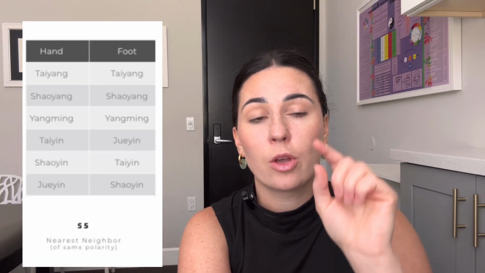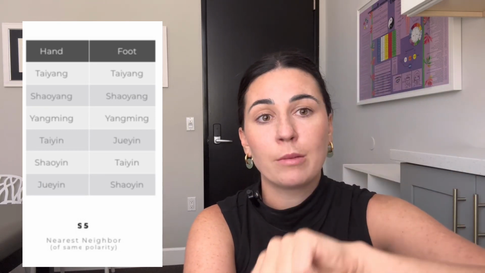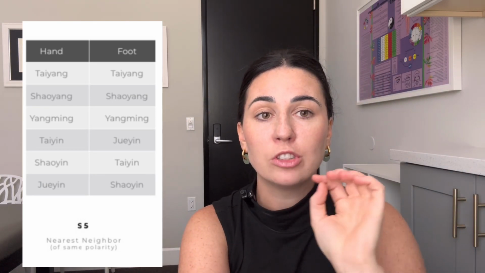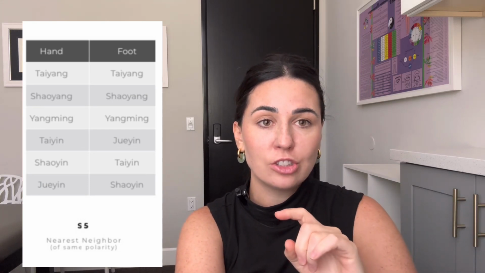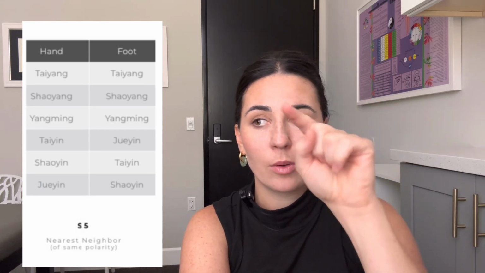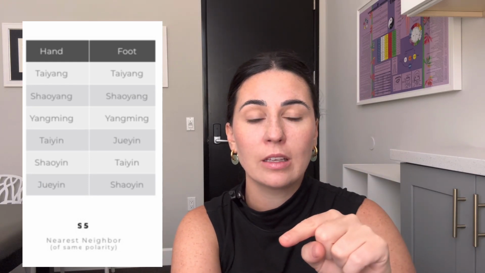Okay. So you can see with hand Tai Yin, the neighbor is Jue Yin, but for Jue Yin, the neighbor is Shao Yin. Okay, so again, as we're just flowing, Shao Yin is dropping down to Jue Yin. So it still has to follow the same flow. So it's basically like who's feeding into the next organ. That would be the neighbor. Okay, so good. This is a lot to go over and to understand.